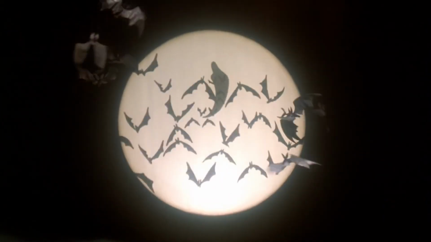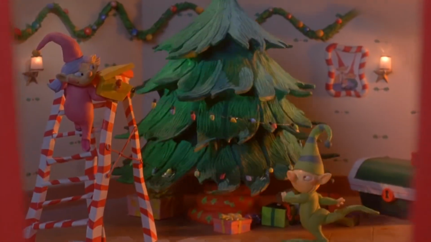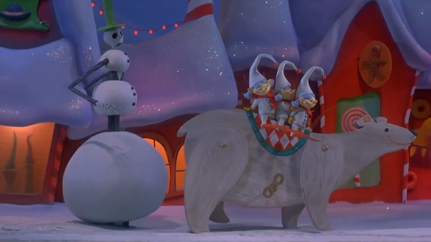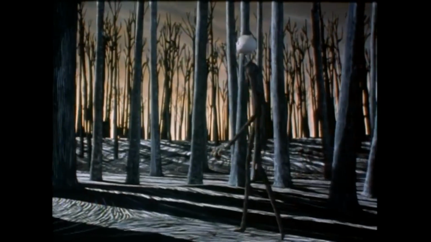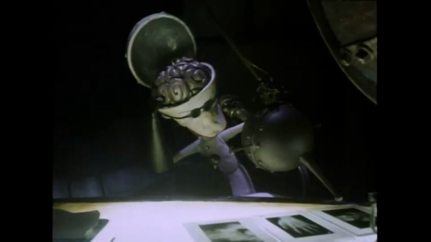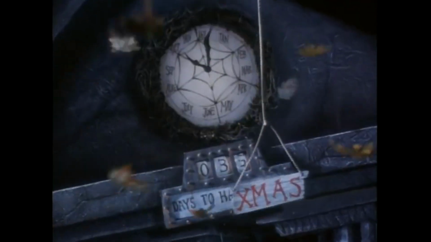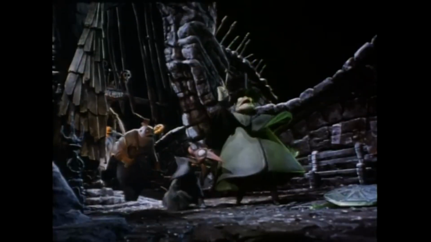Unlike earlier monster movies, Nightmare Before Christmas was done with numerous puppets for each character. This not only allowed for a greater range of emotional expression, but for multiple scenes to be shot at once. It also guaranteed available replacements if anything broke during filming.